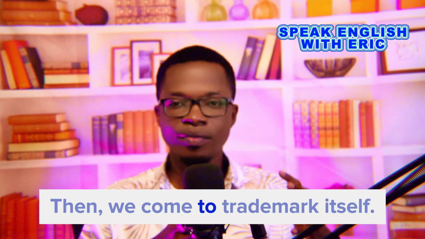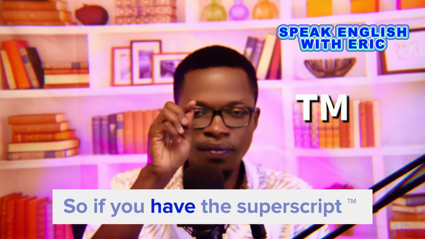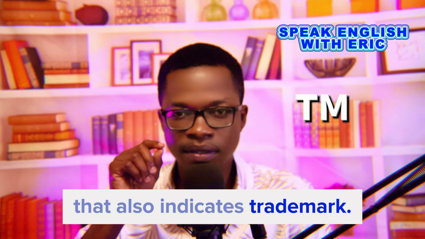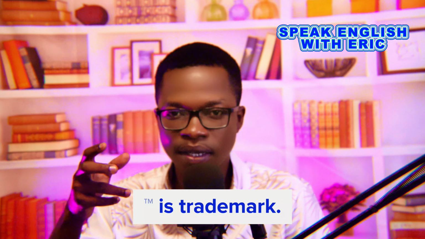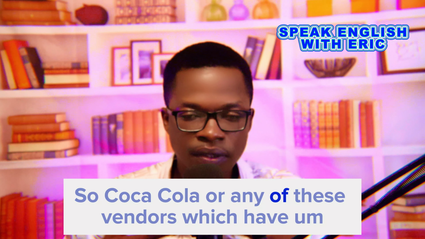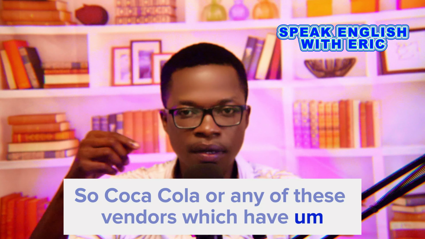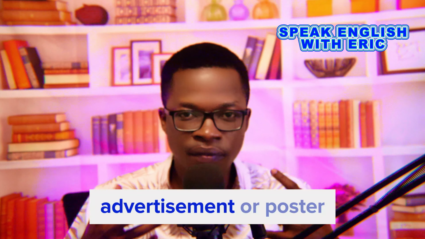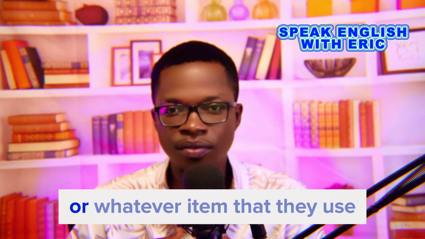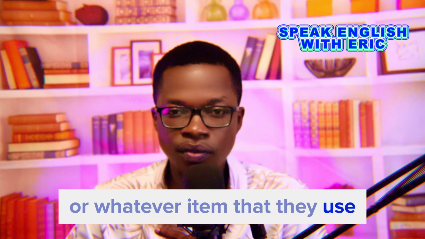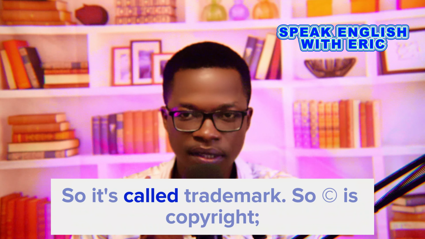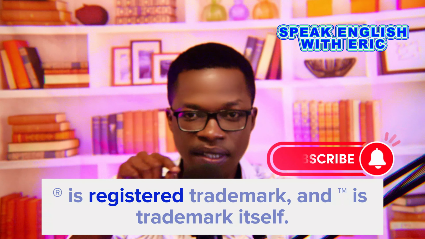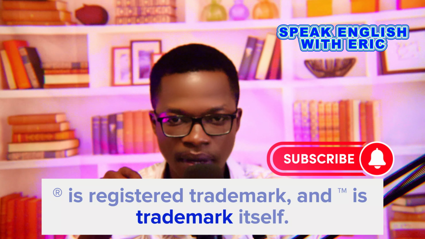Then we come to trademark itself. If you have the superscript TM, that also indicates trademark. So Coca-Cola or any of these vendors which have trademarks, usually you find it on the advertisement or poster or whatever item that they use to advertise these products. So it's called a trademark. So C is copyright, R is registered trademark, and TM is trademark itself.